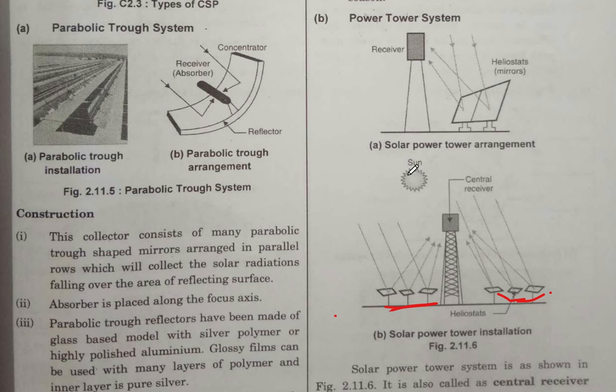Now coming to the construction of the system. What do we have here? We have large flat mirrors.